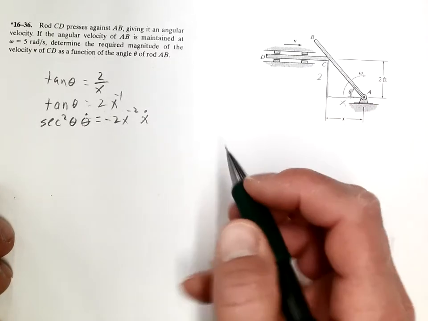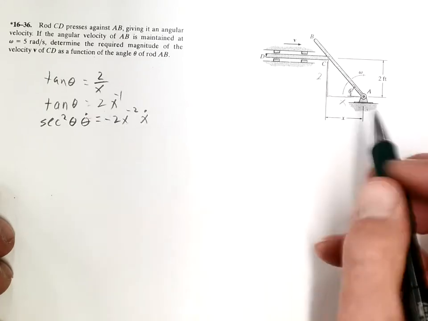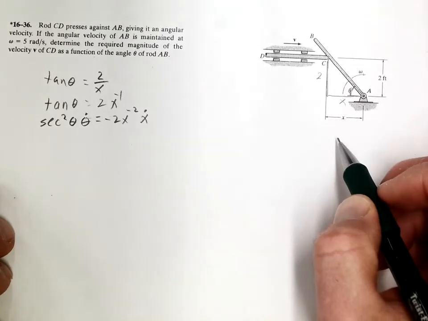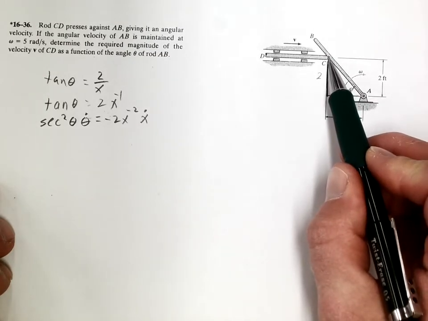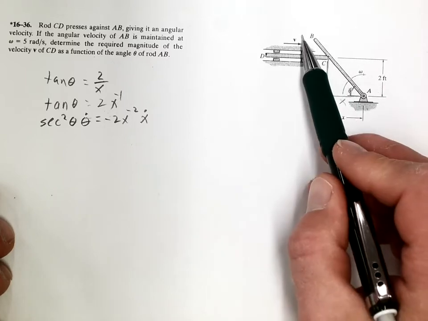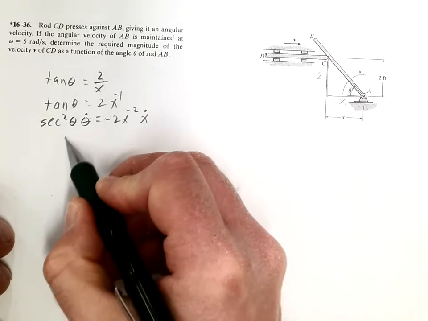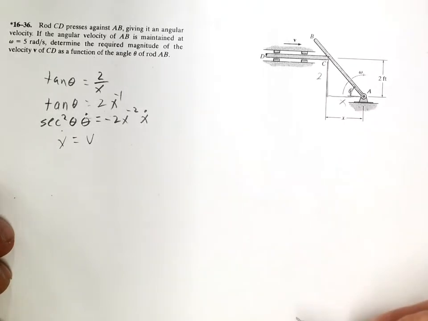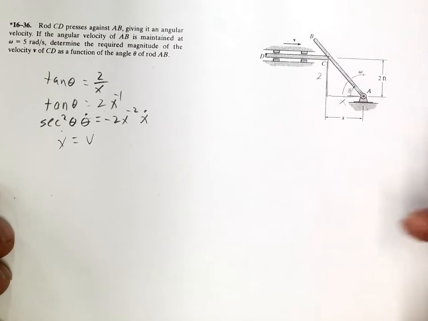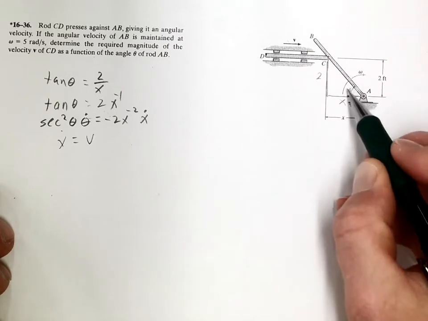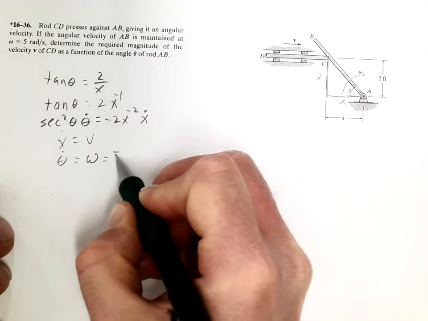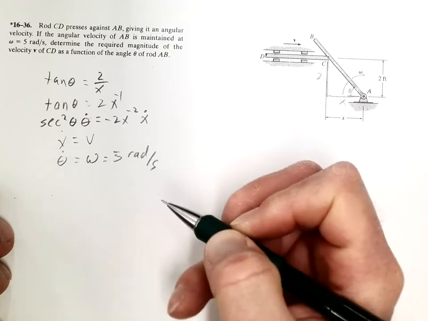Okay. Now, this x dot is the velocity of x. So this is x. So x dot is how fast x is changing. Well, x is changing at the rate that this point is moving to the right. So that point is moving to the right at the rate v. So x dot is equal to the v we're looking at. And theta dot is the rate of change of this theta, which is also omega. So theta dot is equal to omega, which is equal to 5 radians per second.